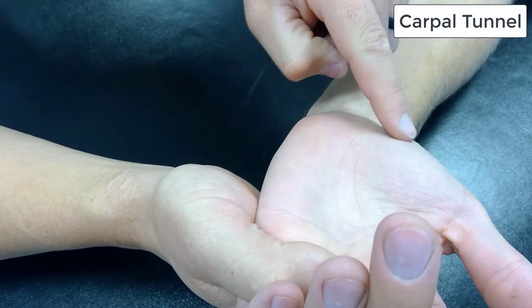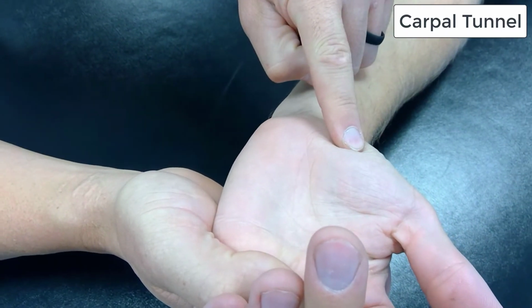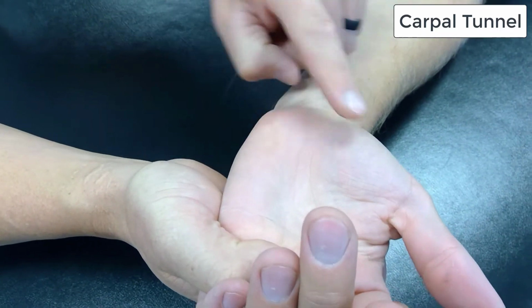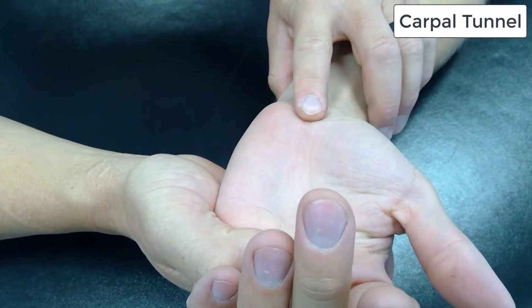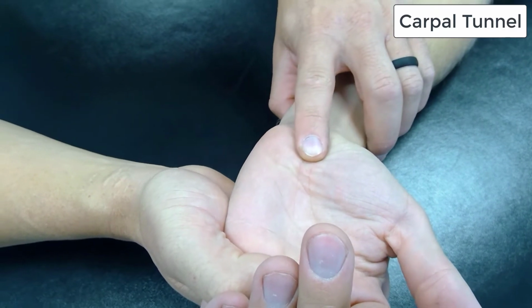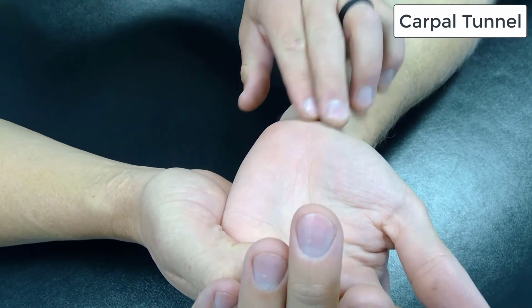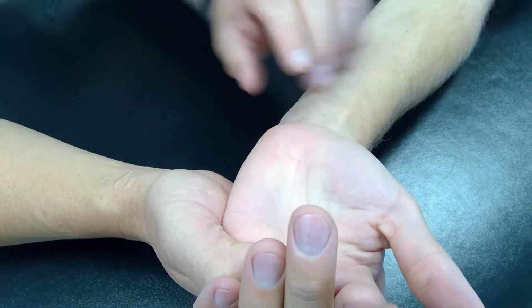So there's a transverse carpal ligament that runs from the tubercle of the trapezium over to the hook of the hamate and the pisiform bone right here, and the tendons of the flexor digitorum superficialis and flexor digitorum profundus, as well as the flexor carpi radialis and the median nerve, all run through this tunnel right here.